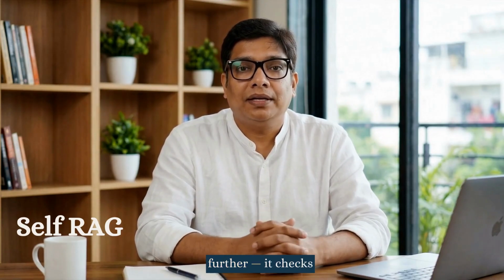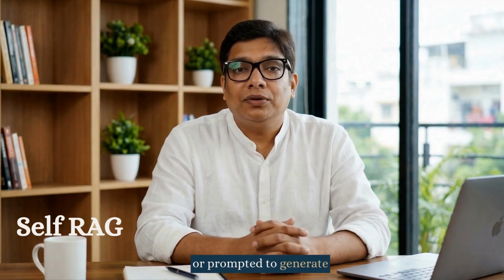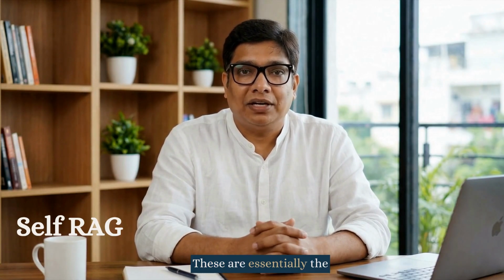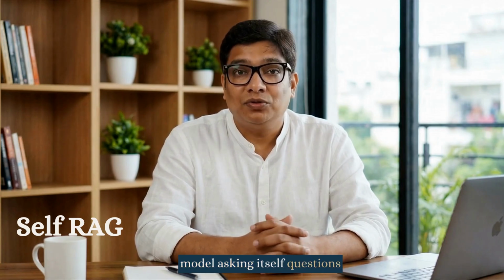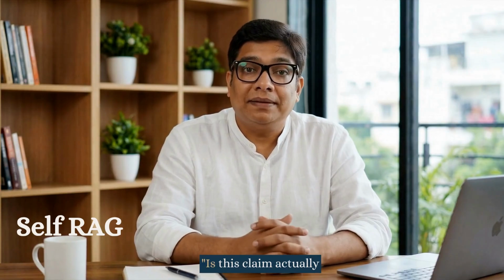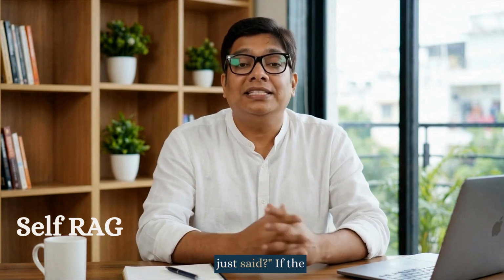CRAG checks quality before generation. Self-RAG goes even further. It checks quality during generation in real time. The LLM is trained or prompted to generate special reflection tokens as it writes its answer. These are essentially the model asking itself questions midstream. Do I even need retrieval for this part? Is this claim actually supported by the retrieved context? How confident am I in what I just said?